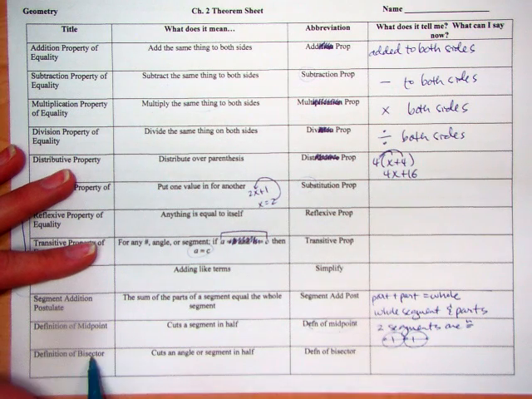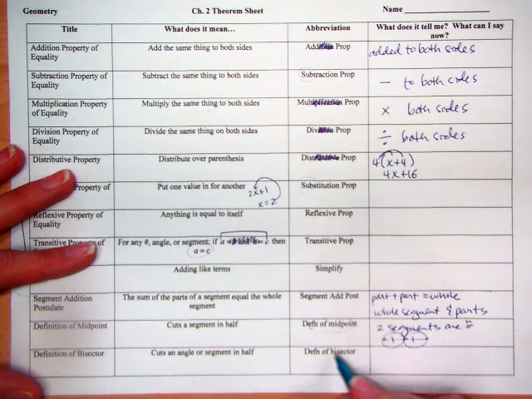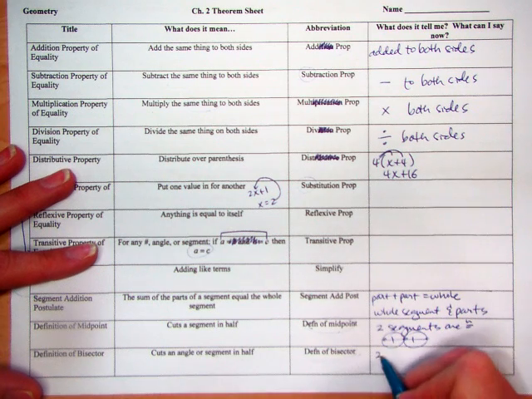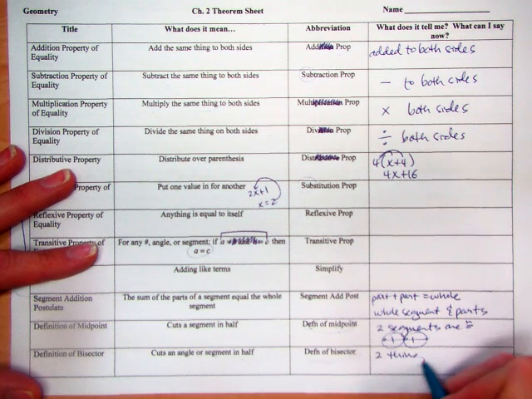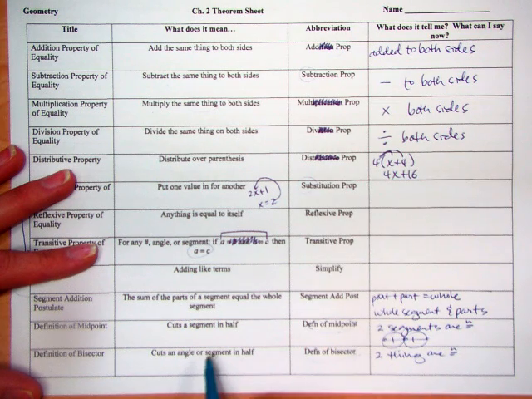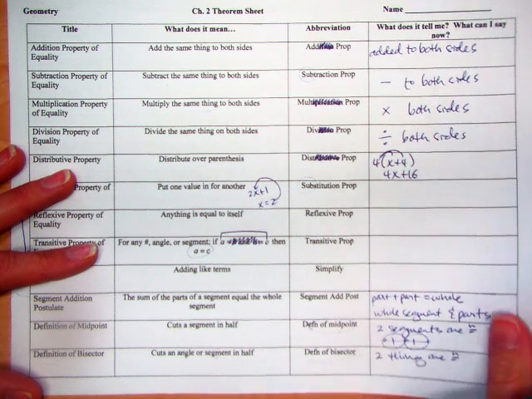Last one on the front, definition of bisector, same thing. Cuts an angle or segment in half. This is how you're going to abbreviate it. And it's going to be the same thing. You should be able to say that two things are equal or congruent. Could be angle pieces, could be segment pieces. But you should be able to tell me about two things that are congruent.